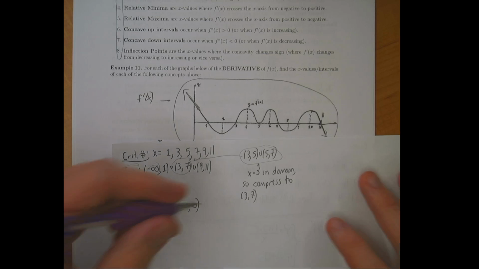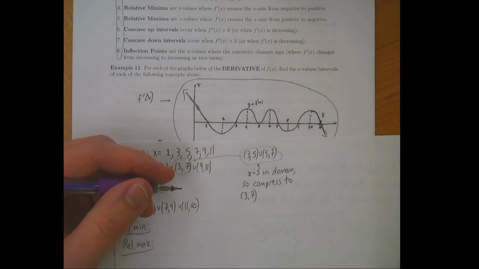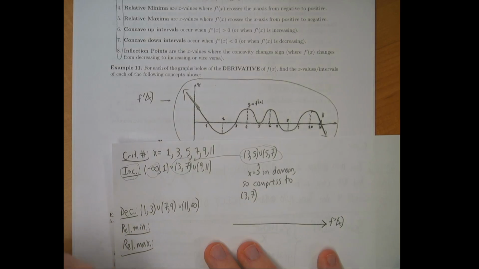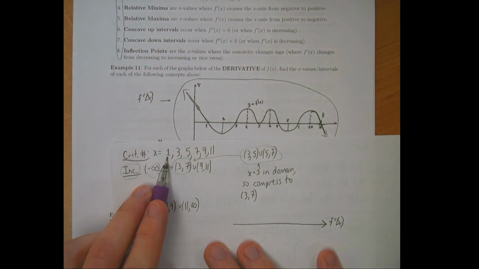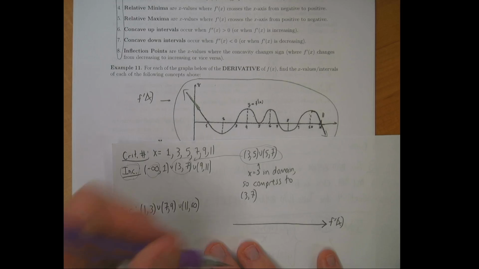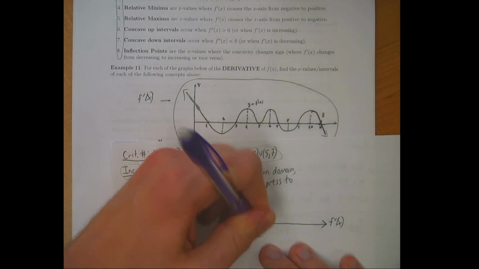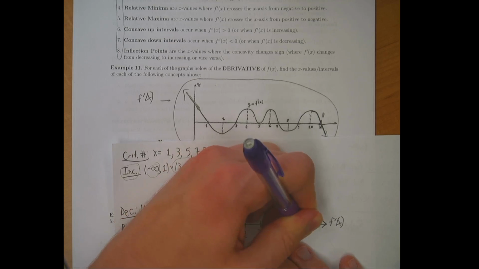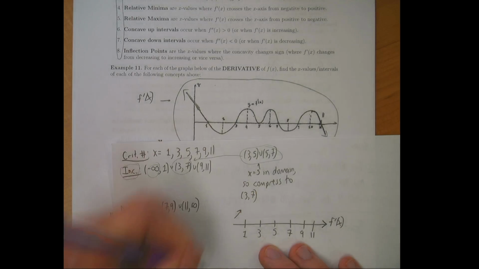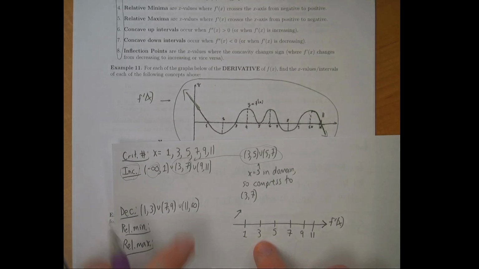If we draw a number line corresponding to our graph, we have critical numbers at 1, 3, 5, 7, 9, and 11. Let's draw those. Using our increasing and decreasing intervals, increasing is negative infinity to 1, so a northeast arrow pointing this way. And then from 3 to 7, we also have increasing.